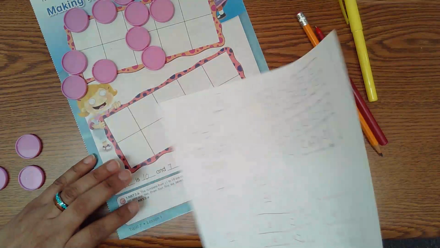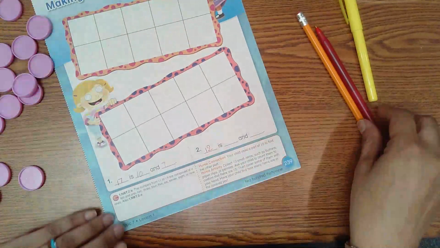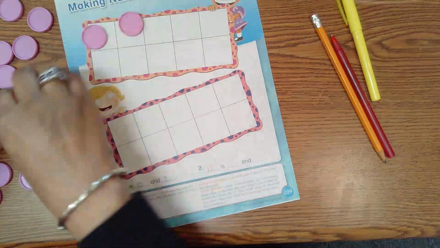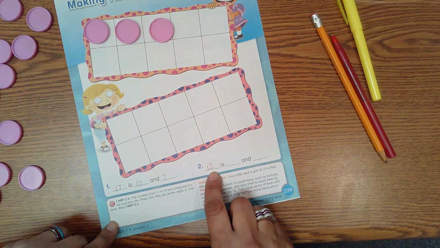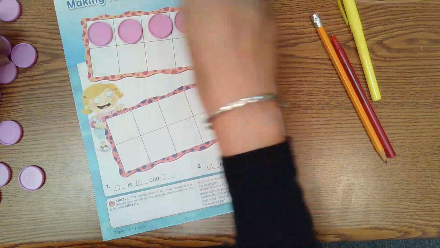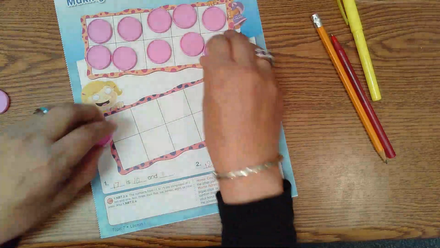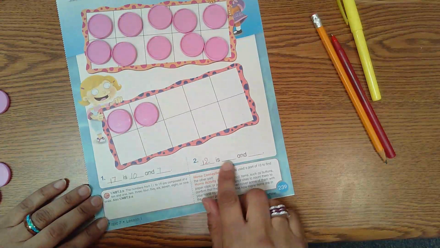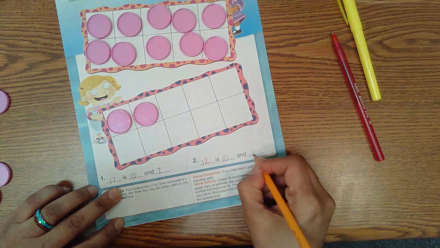You get it? So let's do that over here. Okay, so let's see the next number. We say 12. So as I see, 12 means one 10, very good, and 2 leftovers. I'm putting my first 10 frame to complete it, because this is 10, and then 2 more. So 12 is 10 and 2. All right?